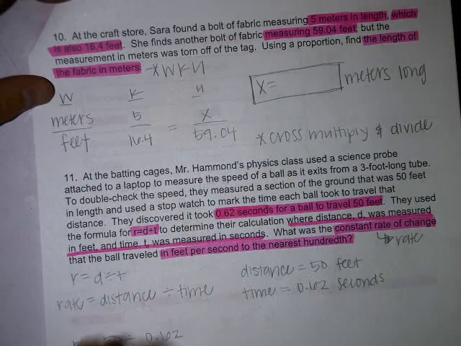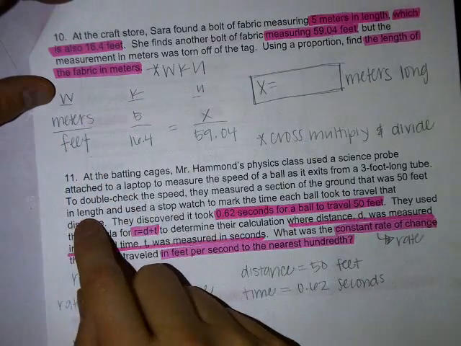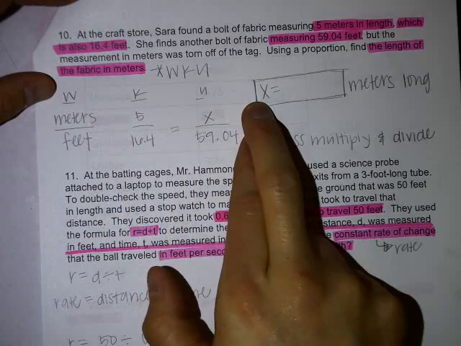So we set up a WKU. We've got meters over feet. You could have feet over meters. You just have to know that you're going to need to stay consistent throughout.